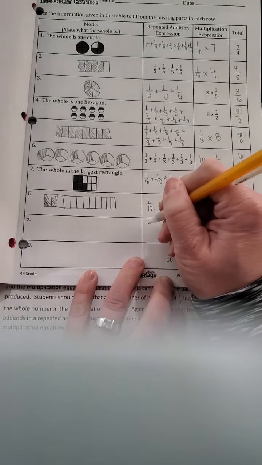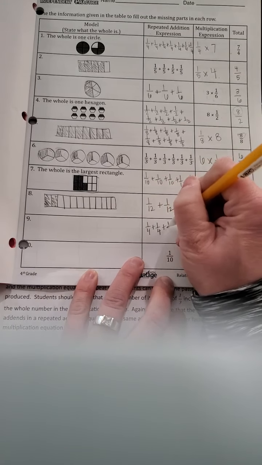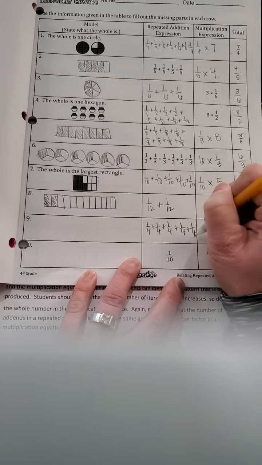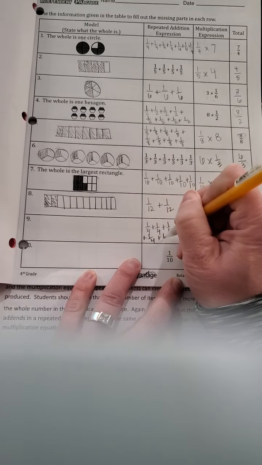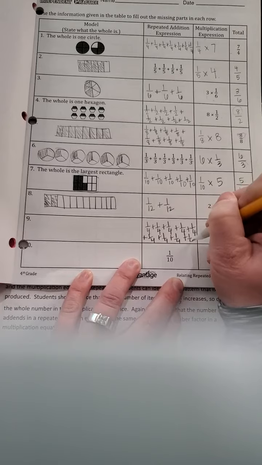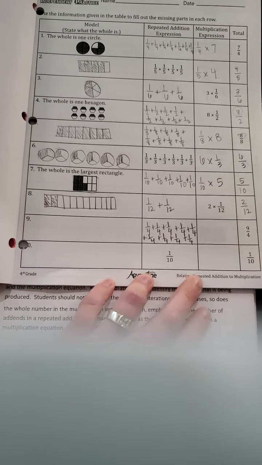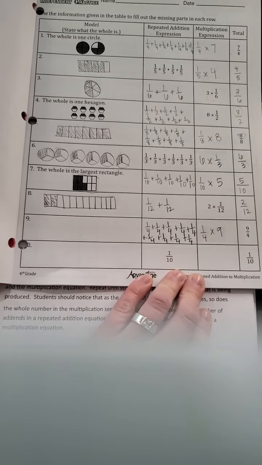Number 9, we've got 9/4. So 9/4 is the same as saying 1/4 plus 1/4 plus 1/4 plus 1/4 plus 1/4 plus 1/4 plus 1/4 plus 1/4 plus 1/4. So 9 times. 1, 2, 3, 4, 5, 6, 7, 8, 9. It's also the same as saying 1/4 times 9.